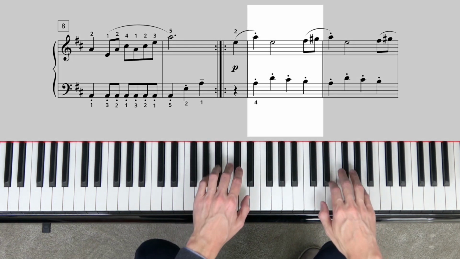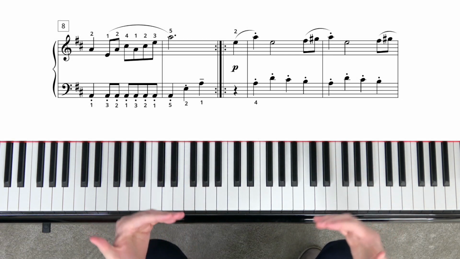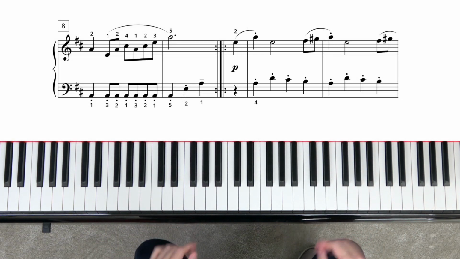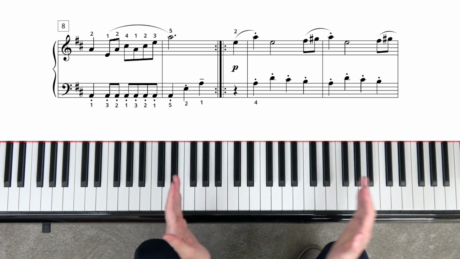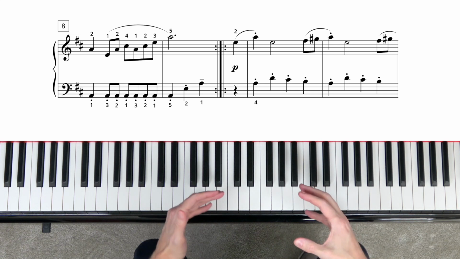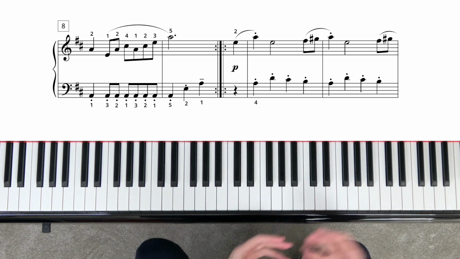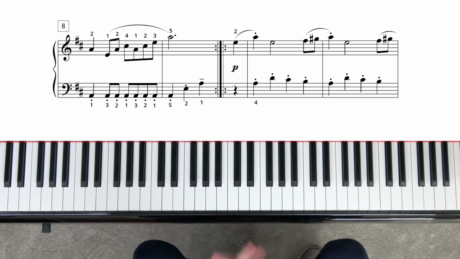4, 1, 2, 3. When you first go hands together, you're going to slow it way down. Make sure you're getting all the fingerings correct and do it in really short sections. Maybe you'll just focus on one measure at a time till you feel confident with that. Then go on to the next measure. Repeat, go on to the next measure, and then link them all together.